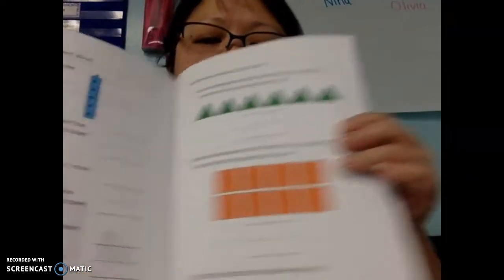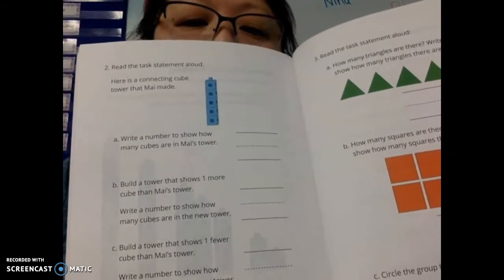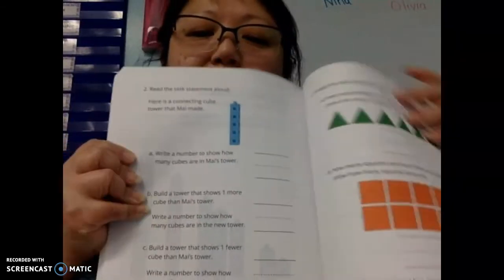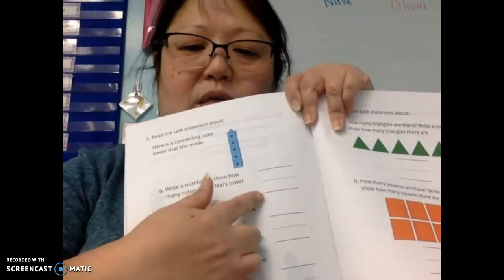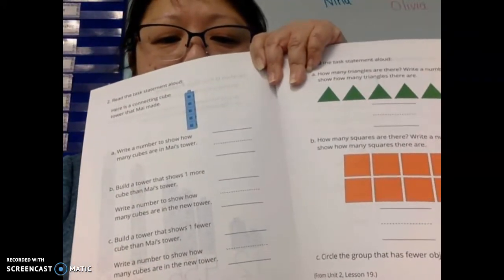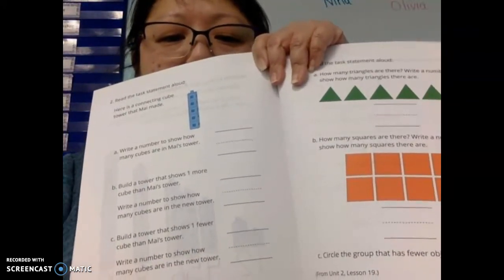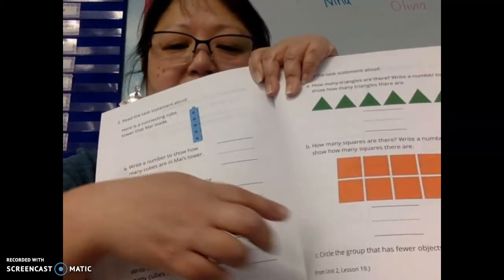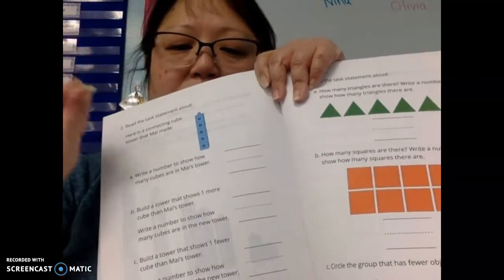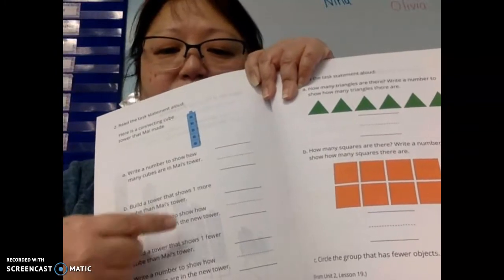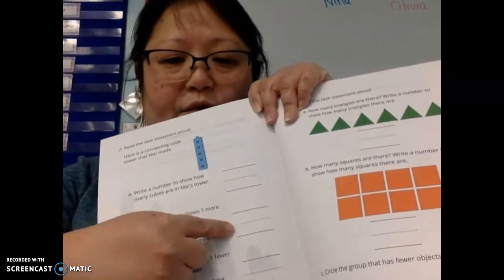Okay, on the next page, it says, here is a connecting cube tower that Mai made. Write a number to show how many cubes are in Mai's tower. So you're going to do that right here. And then it says, build a tower that shows one more cube than Mai's tower. Write a number to show how many cubes are in the new tower. So you can either make a tower on paper or you can actually use your cubes and make a tower that's one more than Mai's tower, and then write the number right here for me.